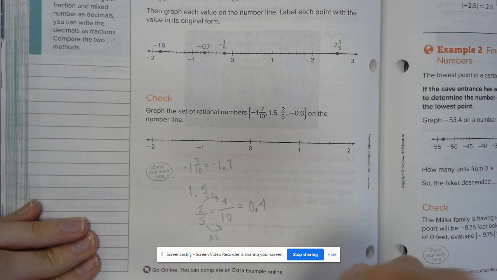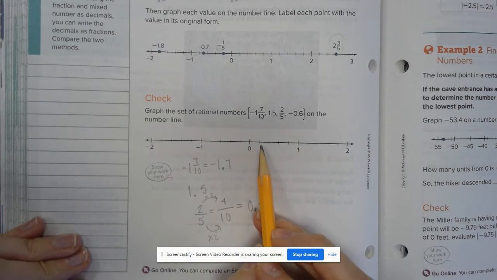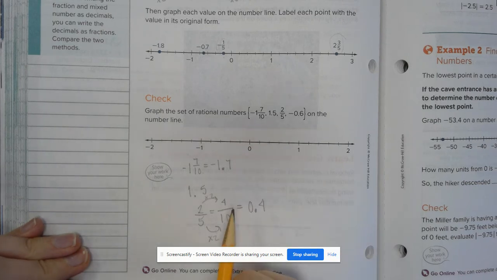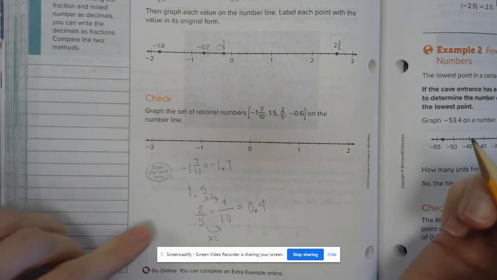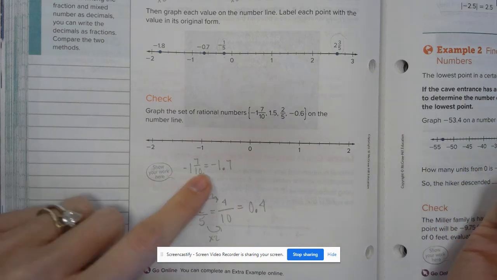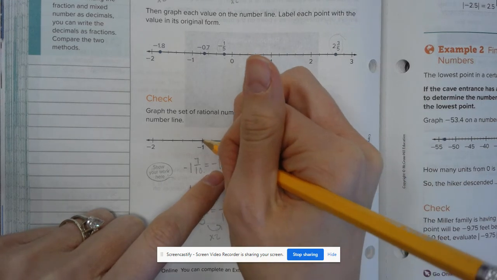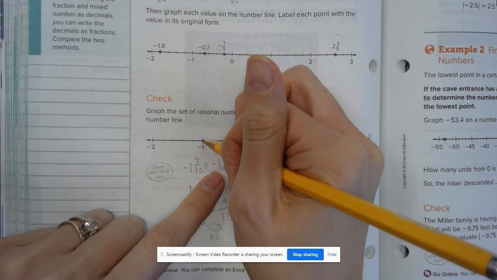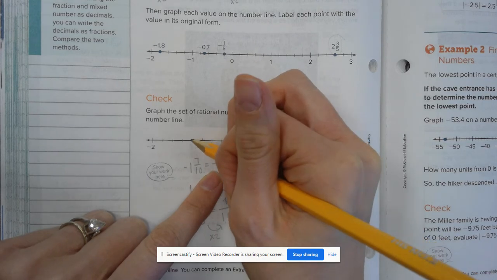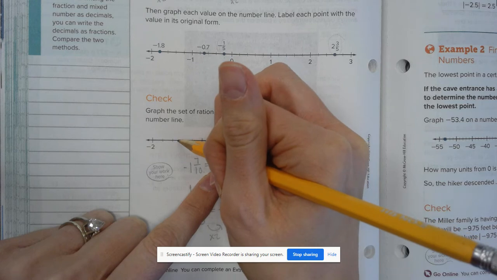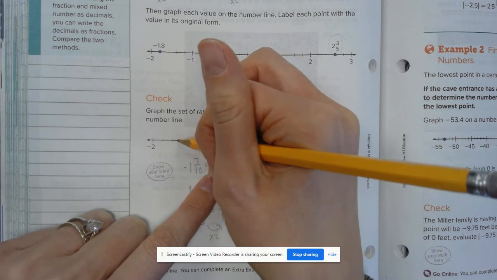I'm going to go ahead and count and see what they are breaking our number line into. So it's going up by fifths. The first one, I have -1 and 7/10. So -1 1/2 would be right here. So 7/10, I'm going to place right over here.